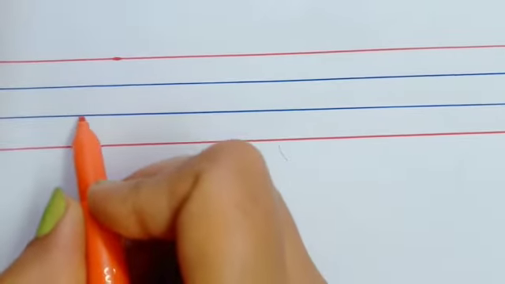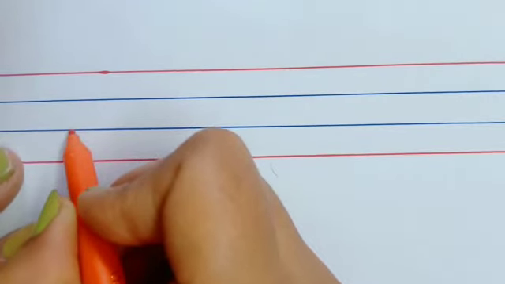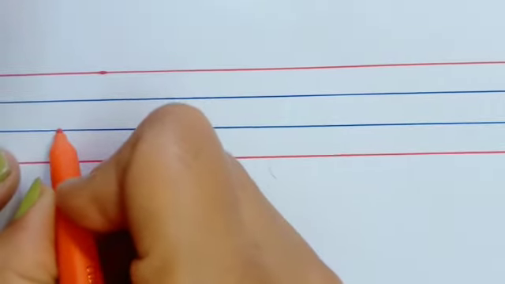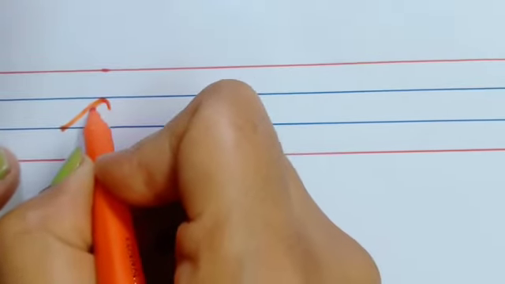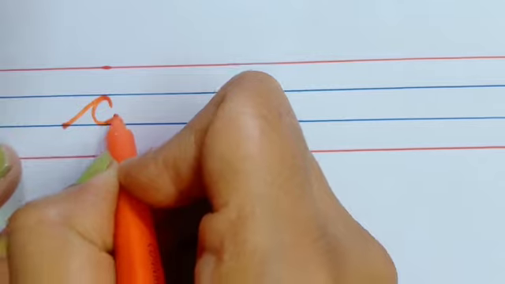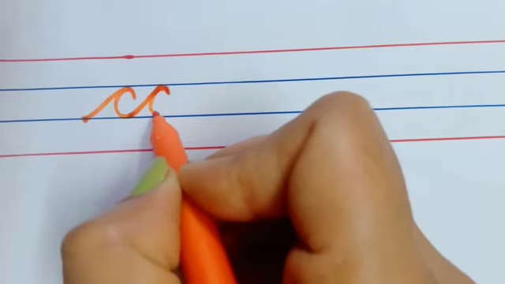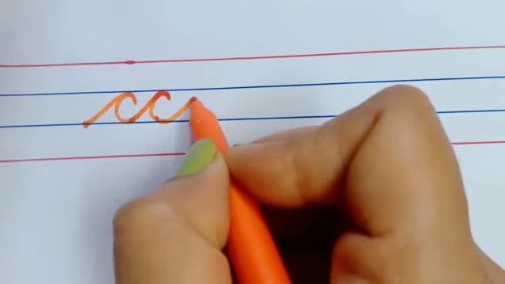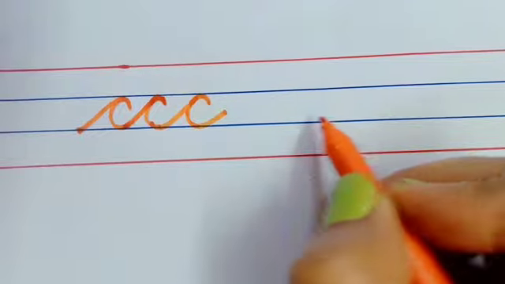As you know, for every cursive small letter, we have to keep our pencil on the third line. So we keep our pencil on the third line, then slant up to the second line, make a hook and then come down to the third line. Again make a hook to the second line, come down to the third line, again move up to the second line, make a hook, come down to the third line and then make a tail.